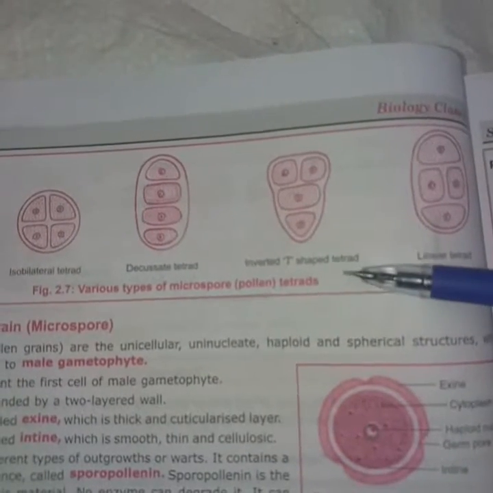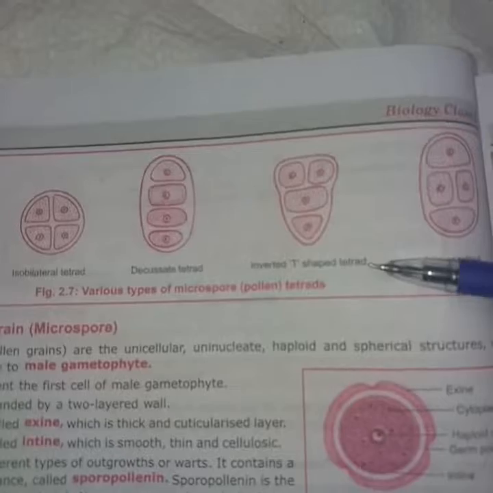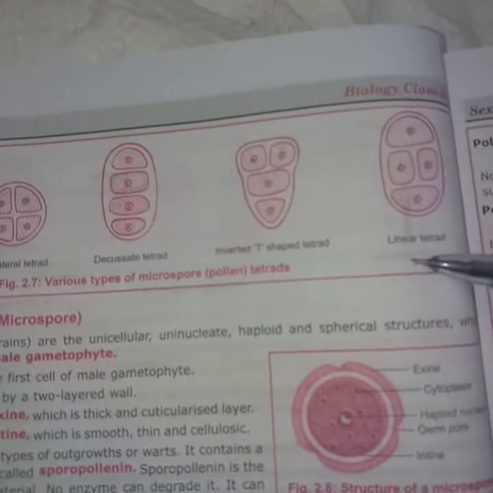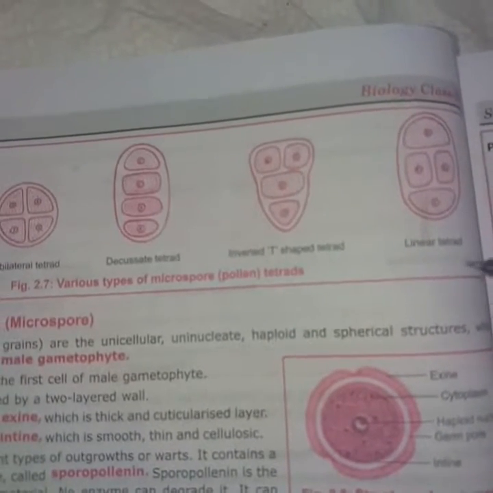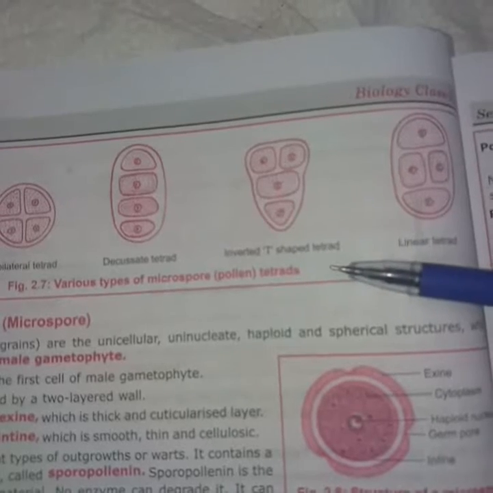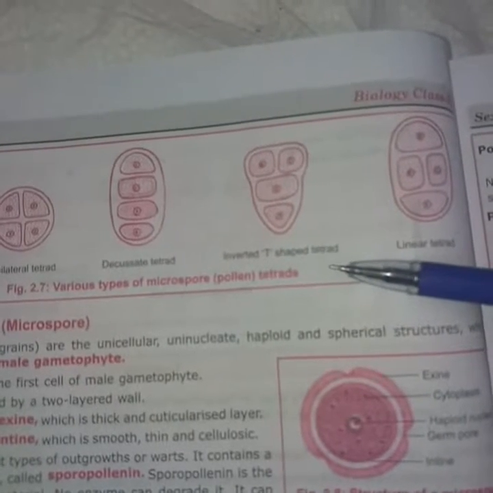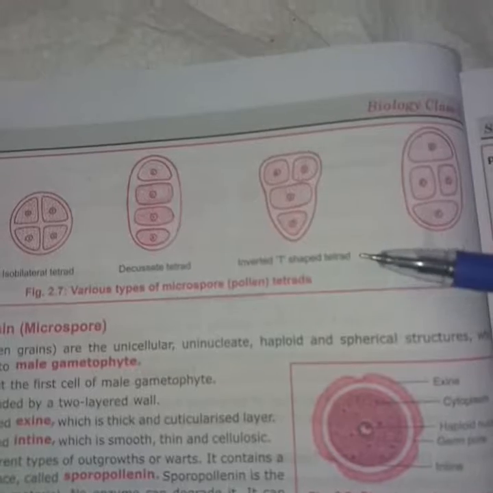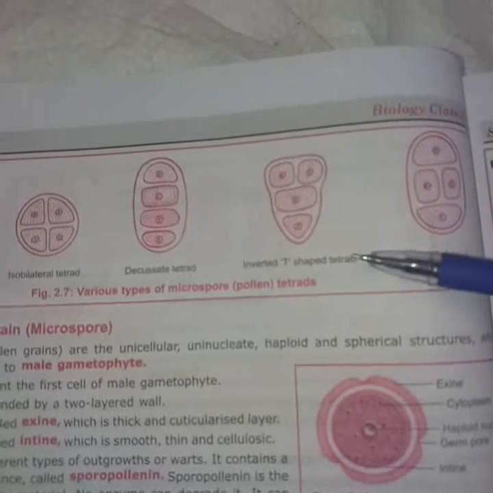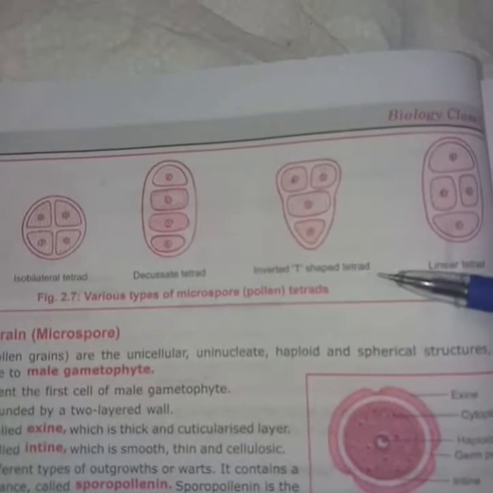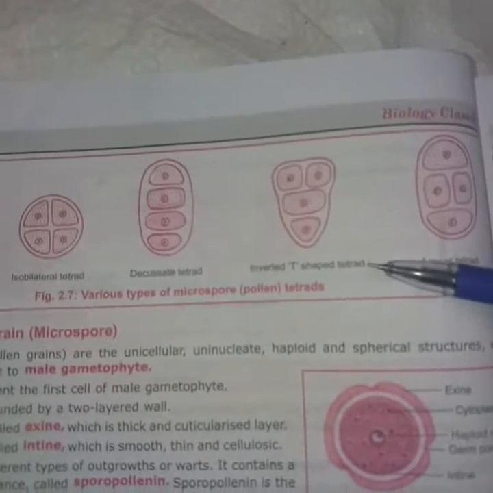These are the inverted T-shaped tetrad. And last is the linear tetrad. Linear and T-shaped tetrads are rare, but sometimes plants contain these types of tetrad too.